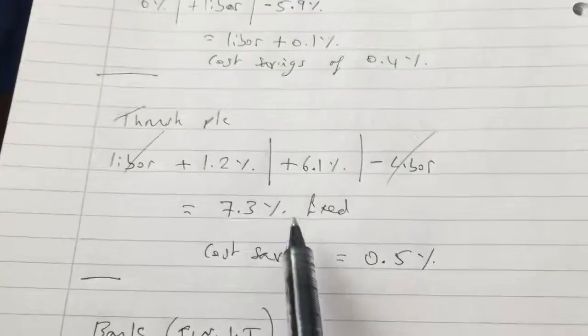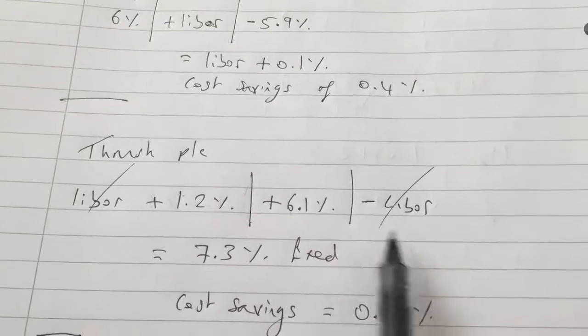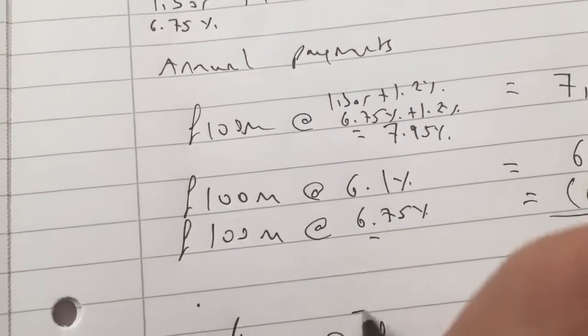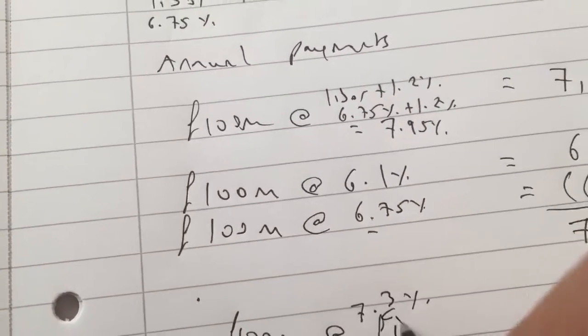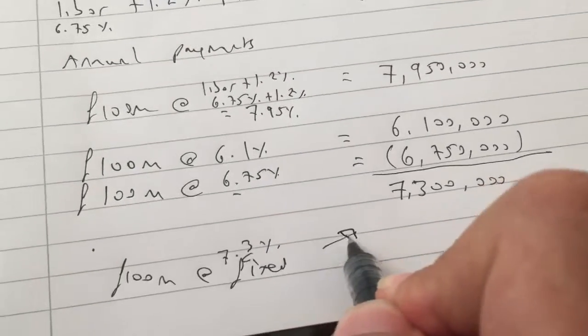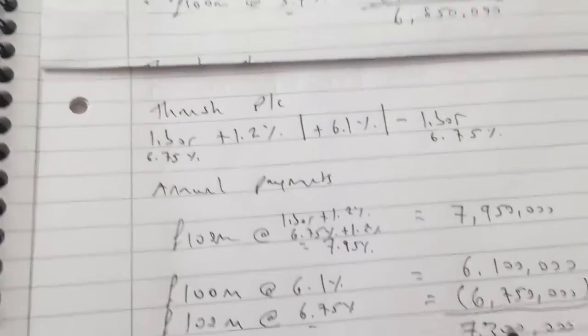And you can just tell by looking at this. What did we do? We said that Thrush's net cost at the end, by doing this whole interest rate swap, was 7.3% fixed. So 100 million at 7.3% fixed would equal 7,300,000.